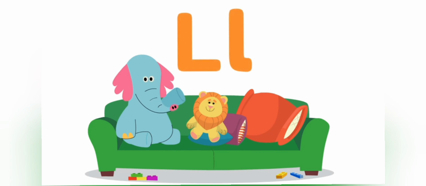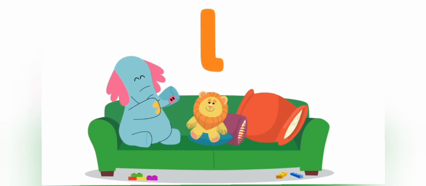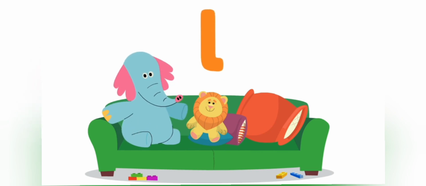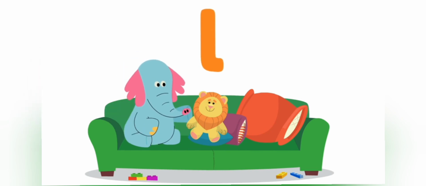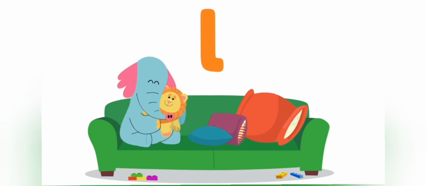This is the letter L, and this is the lowercase l. L makes the l sound, like in the word lion. The letter L. Trace the lowercase letter L. Great! You traced the letter L.